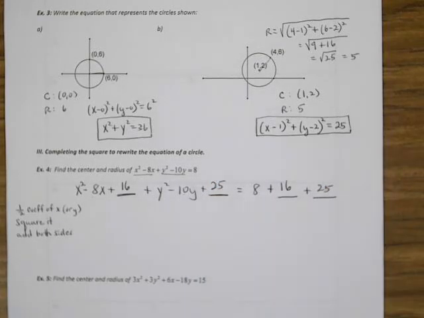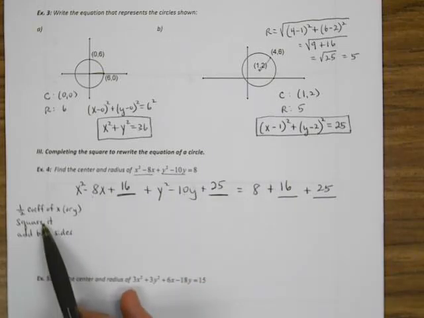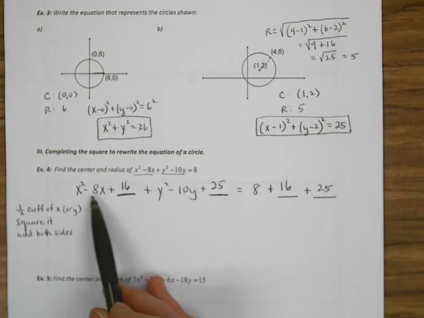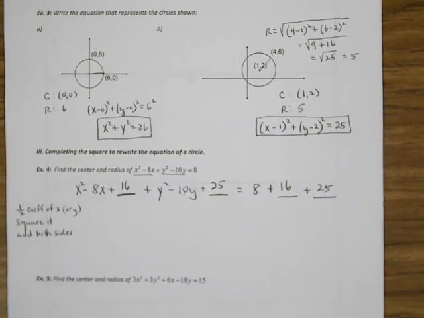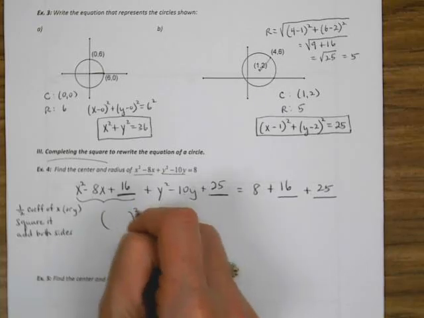Notice how it's always going to be positive, because when you're squaring, any negative value would disappear. Half of negative 8 is technically negative 4, but squared is still 16. So we don't have to worry about signs. Then the key is to factor. Completing the square means we're factoring it to a perfect square.